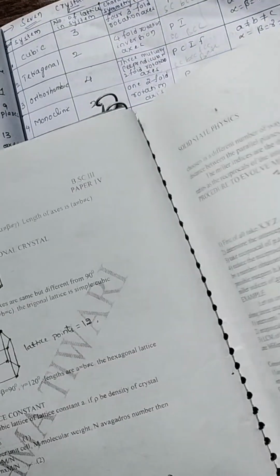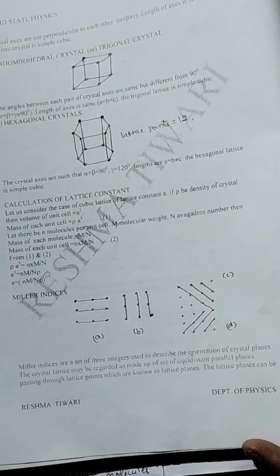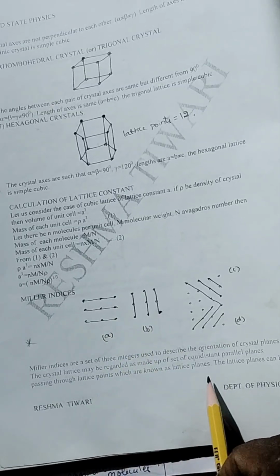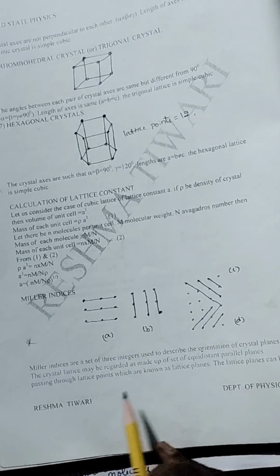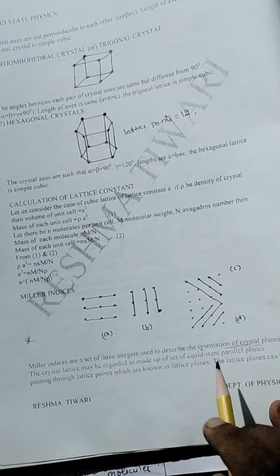let us move to the Miller indices. Miller indices means another most important bit. A set of 3 integers which is used to explain the orientation of crystal planes. What is the use of Miller indices? It describes the orientation of crystal planes.